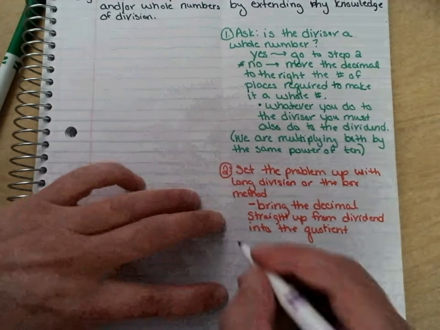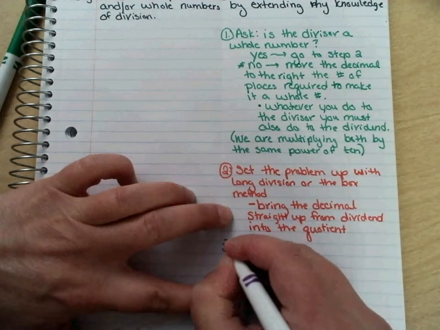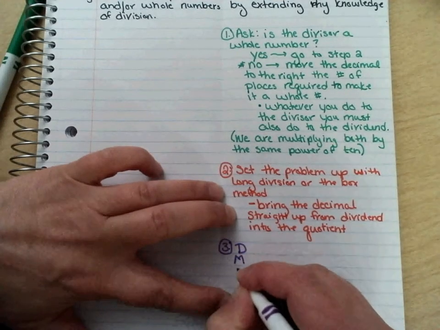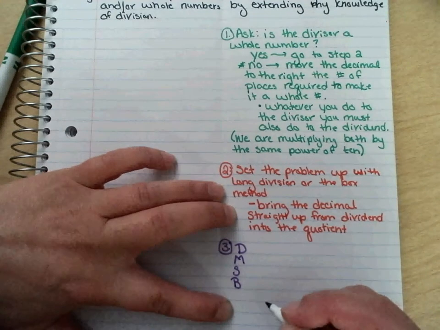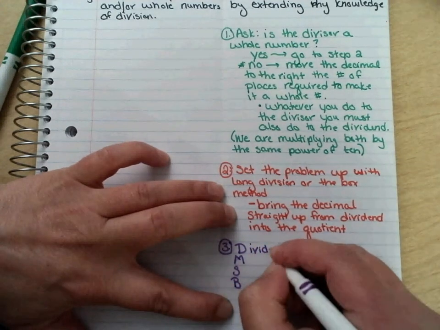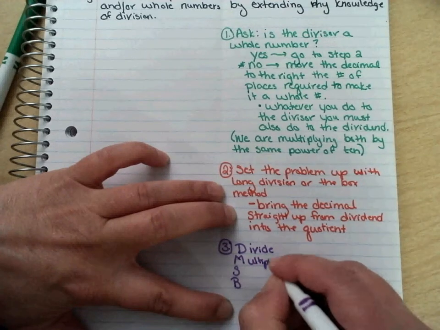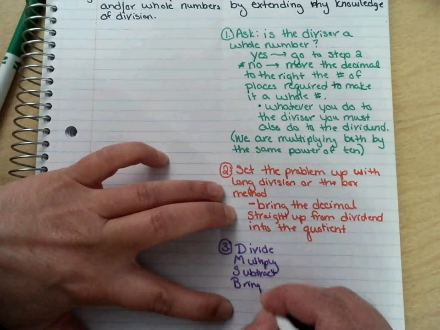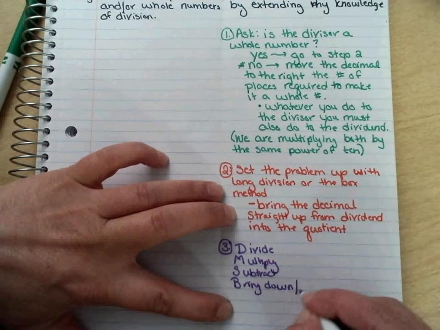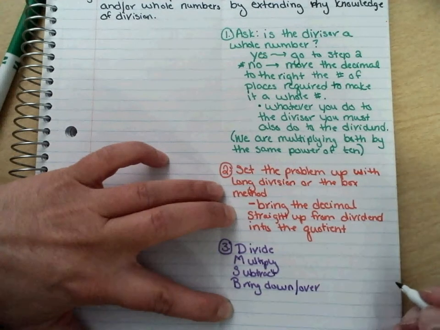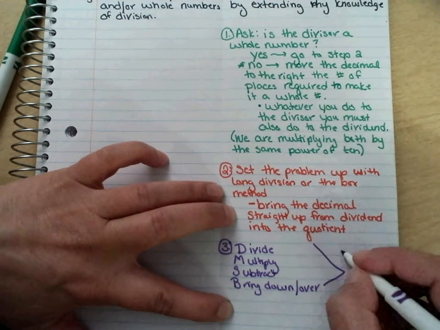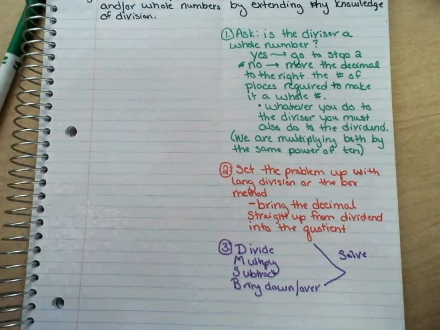So the next thing that we do in step 3 is we do D, M, S, B. Okay? We divide, multiply, subtract, bring down or over, depending on the method that you choose. So ultimately we solve. Okay?